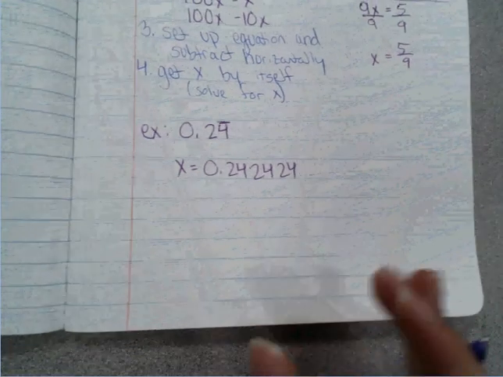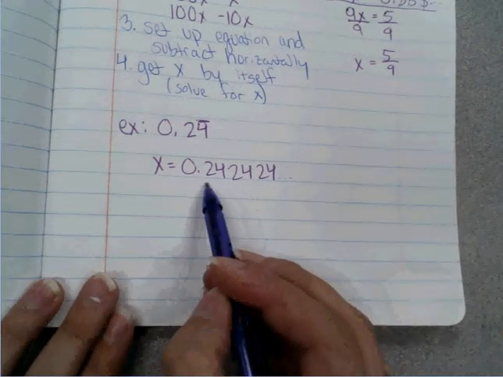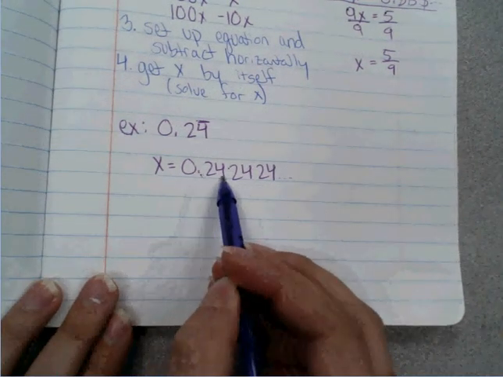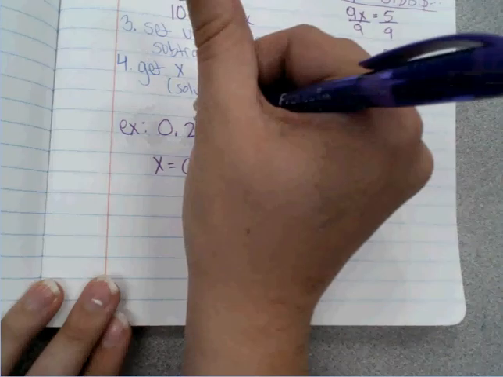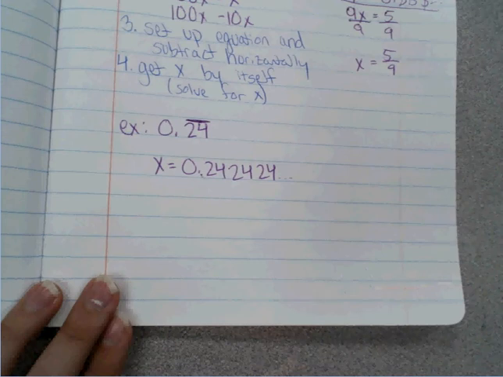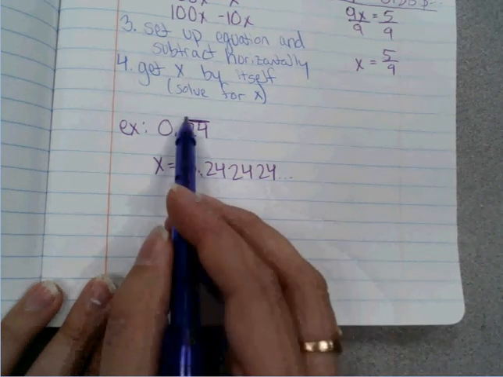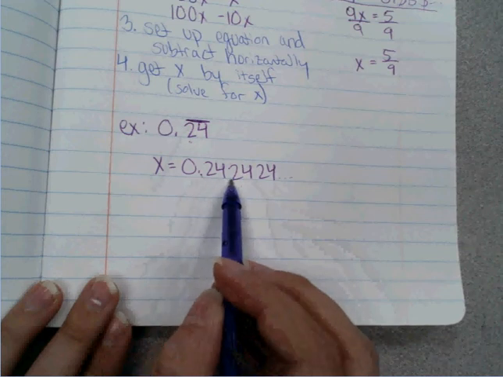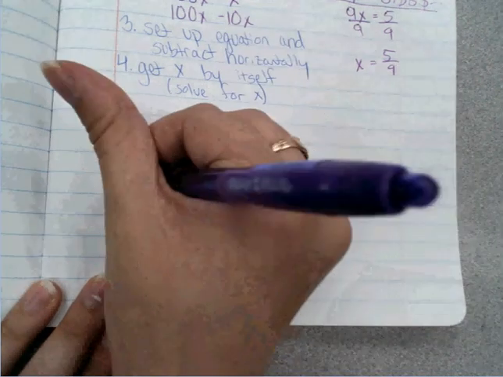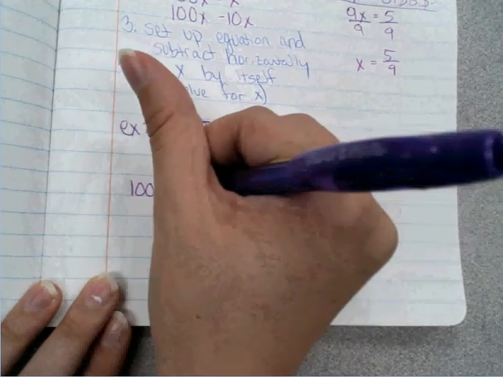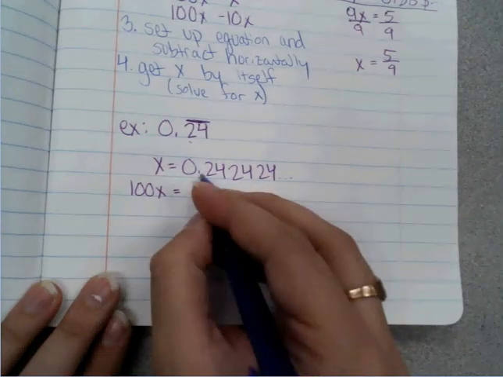Then what we're going to do is we are going to have to move this 2 times over. I guess let's change this to 2, 4, sorry. There you go, the 2 and the 4 are repeating. So the bar needs to go over both. We're going to have to move this 2 times over. So to do that, we want to multiply by 100.